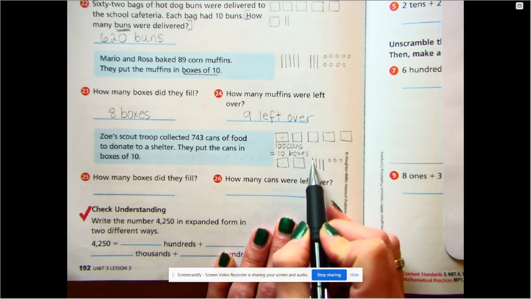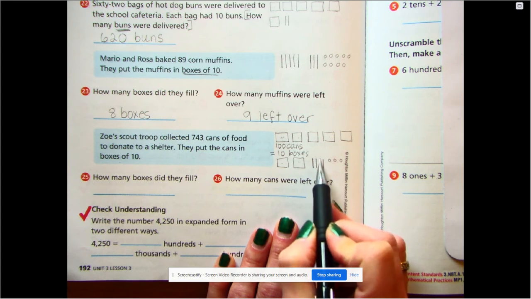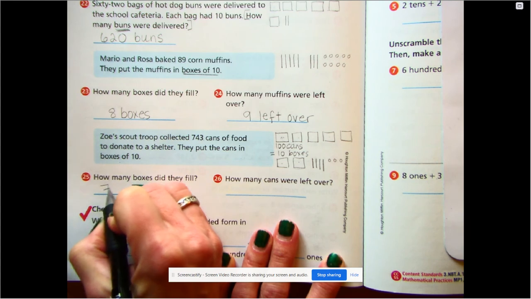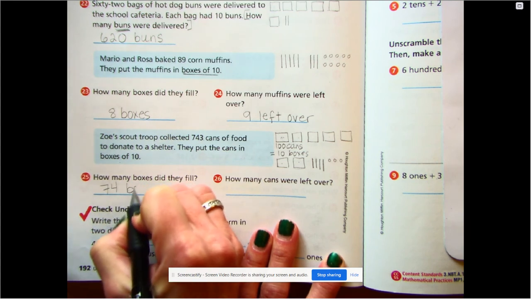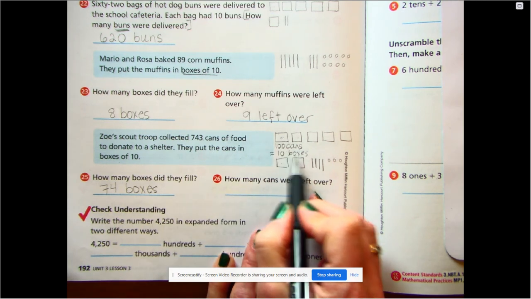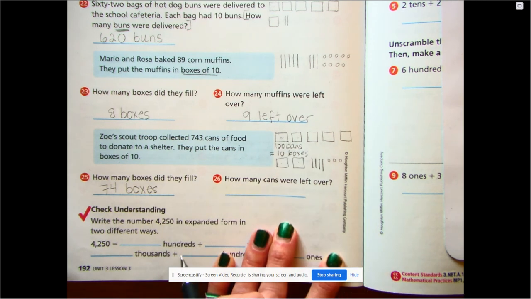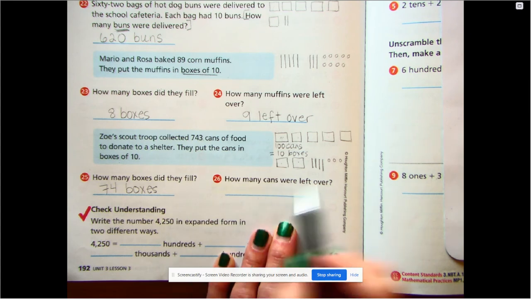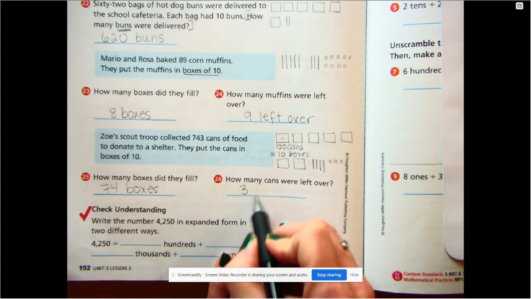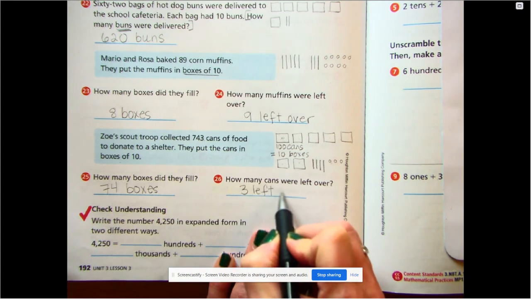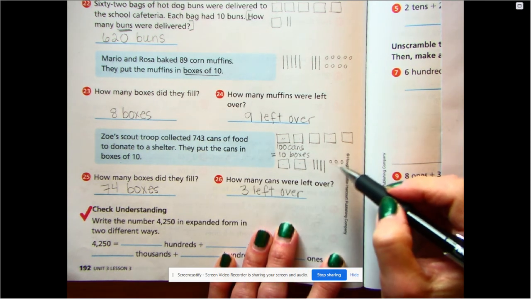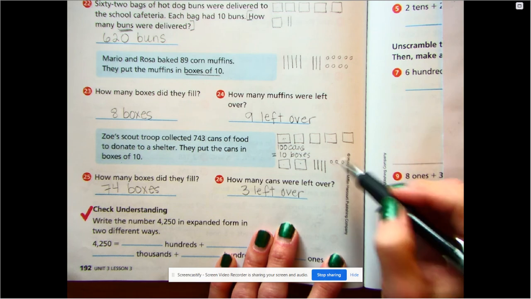Oh, look at this, 71, 72, 73, and 74 boxes. Right? Now, how many cans? 74 boxes, because there's 10 boxes in each of these squares. How many cans were left over? What do we have left? We only have 3 left over that didn't fit into a box, right? Because I needed to be in groups of 10. I don't have enough, so those are left over.